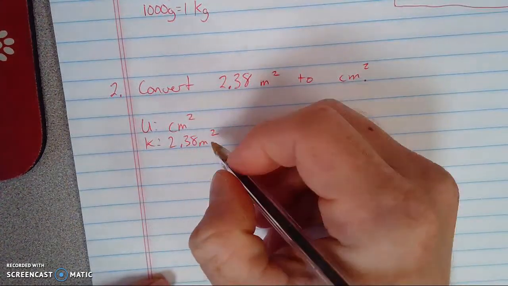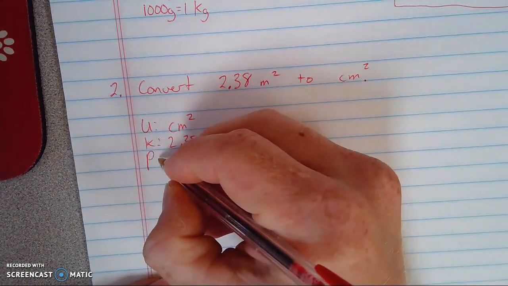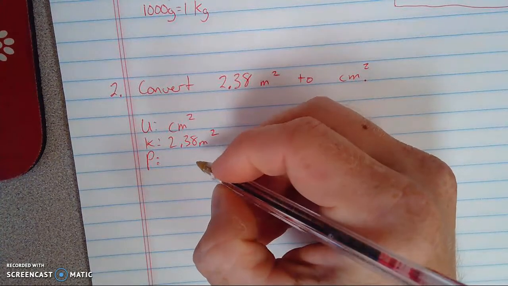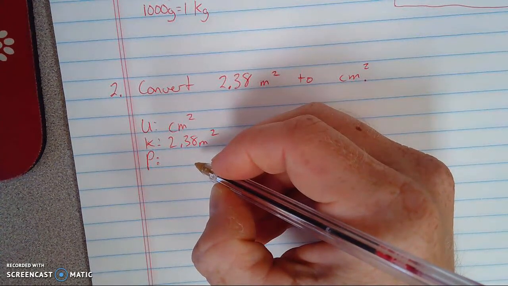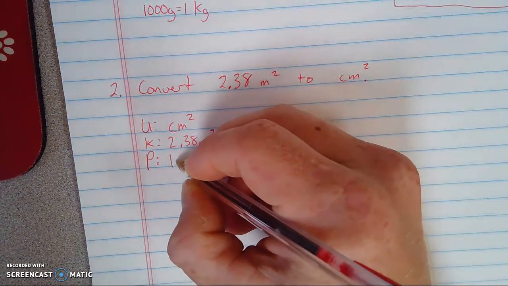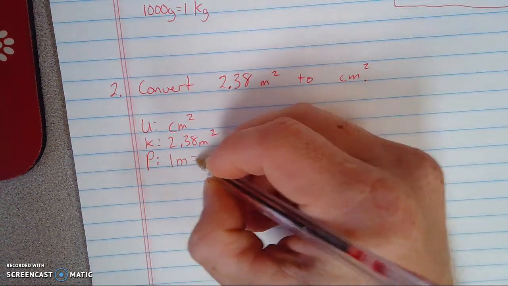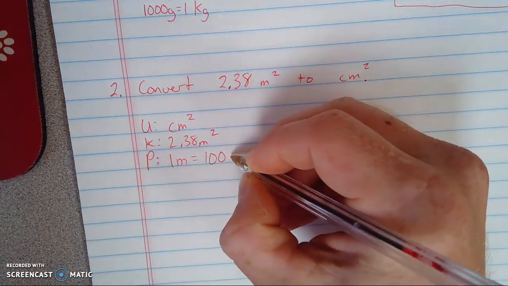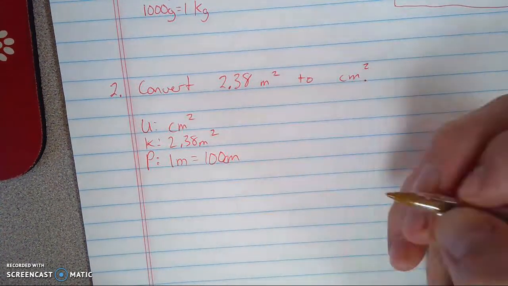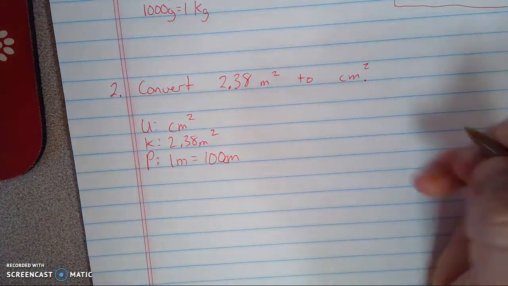We know a conversion between those. You look back and say, okay, 1 meter equals 100 centimeters. Great. Sorry, I forgot to put the C there.